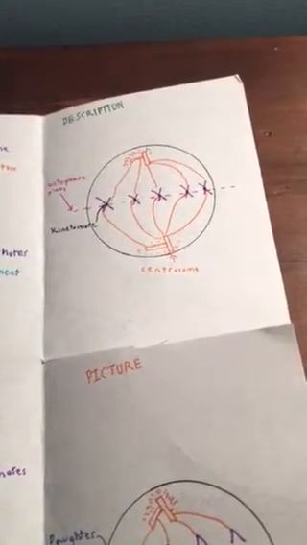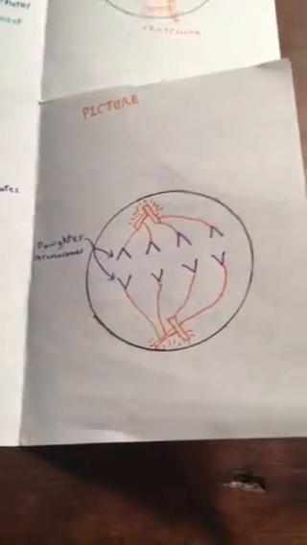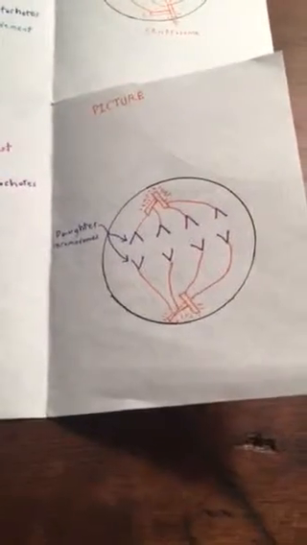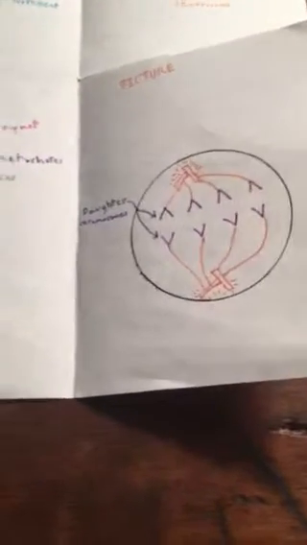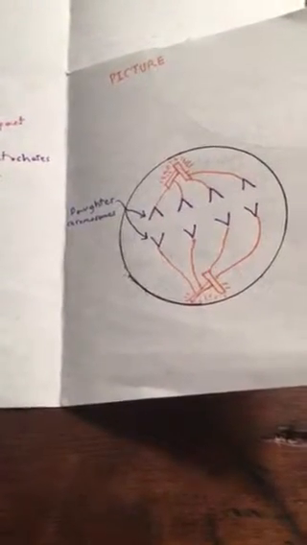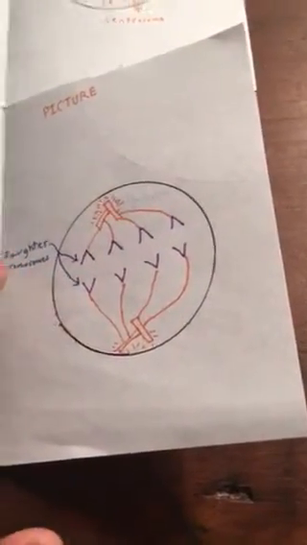The next phase I want to talk to you guys about is anaphase. Telophase is the last one. So anaphase is the actual splitting of the nucleus. Oh, I'm sorry. Again, anaphase is the pulling apart of the chromosomes from the middle. As you can see, the chromosomes are no longer lined up at the metaphase plate, and they're being pulled apart by the microfibers.